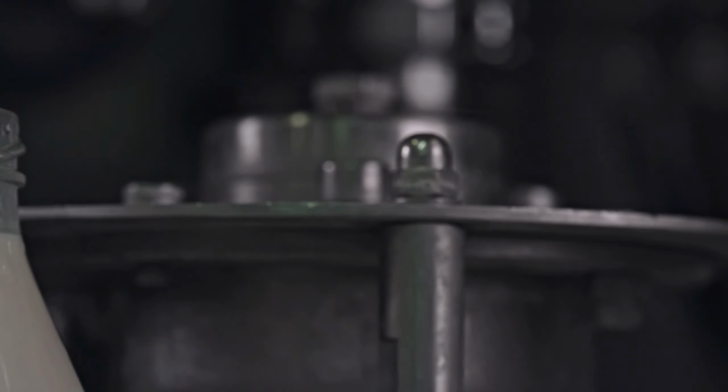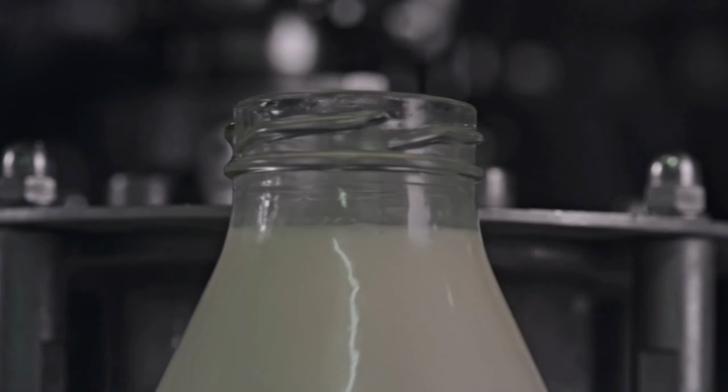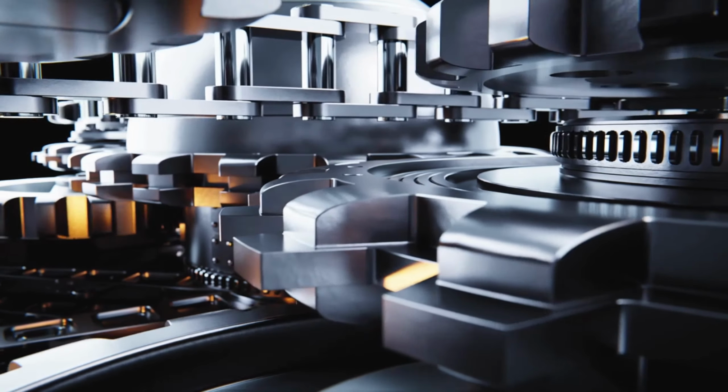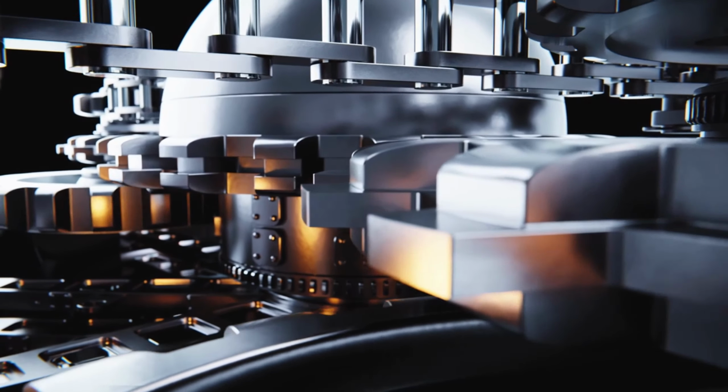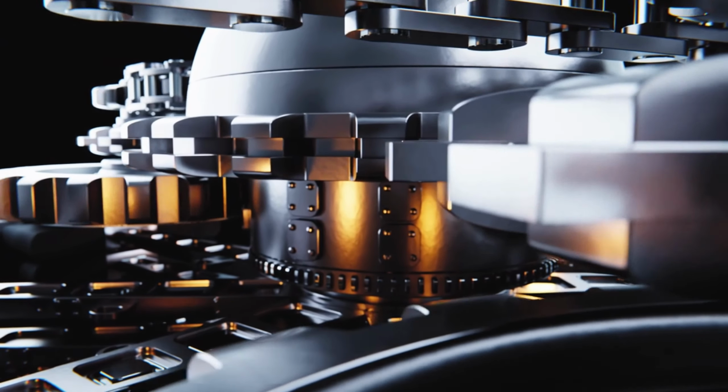Many gas turbines can operate on different fuels with minimal modification, allowing power plants to adapt to fuel availability and cost. This flexibility enhances energy security and operational resilience.